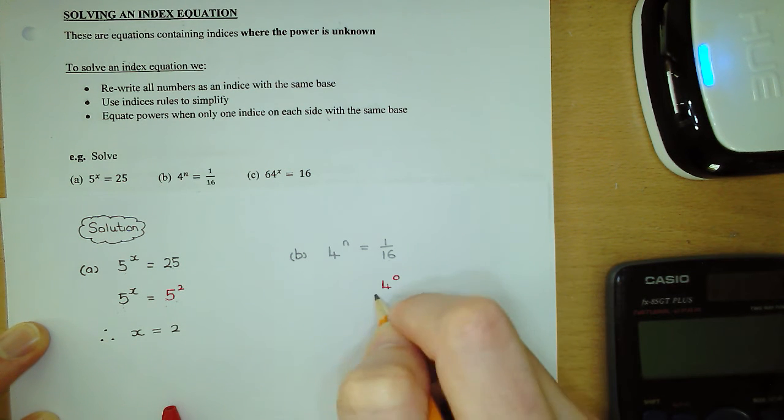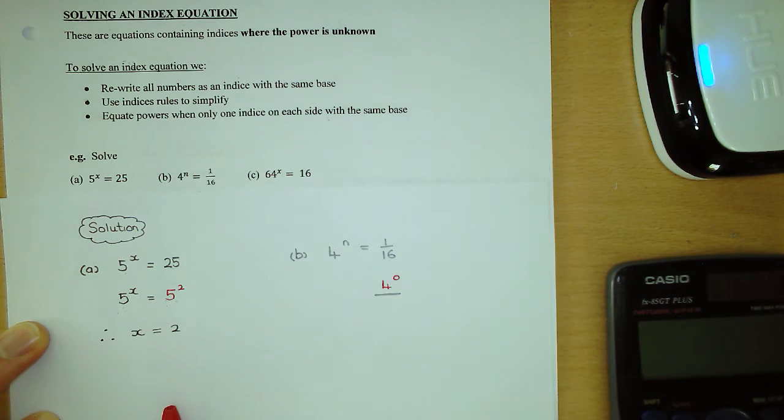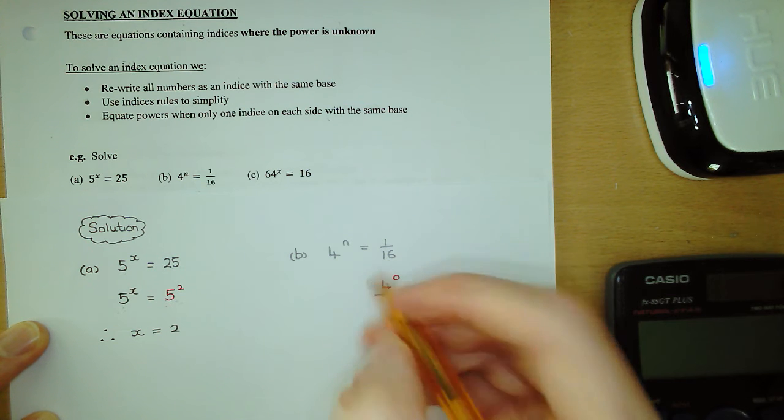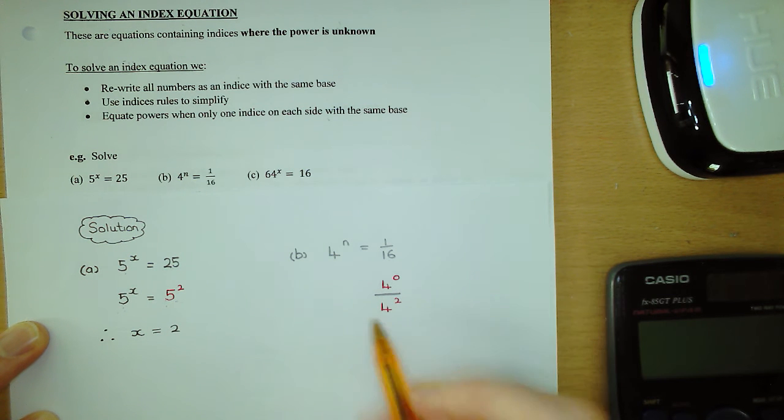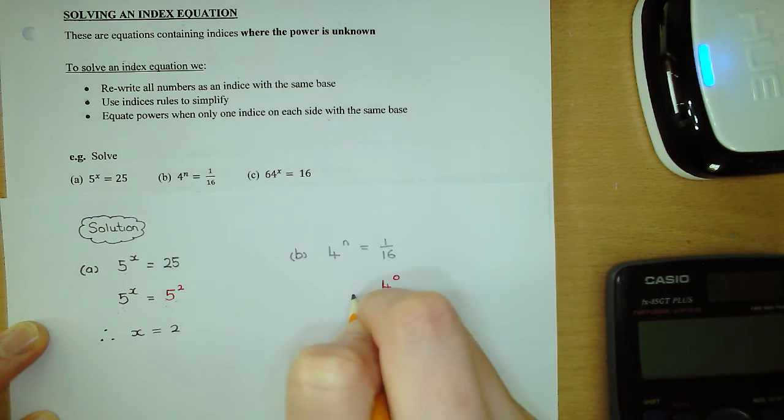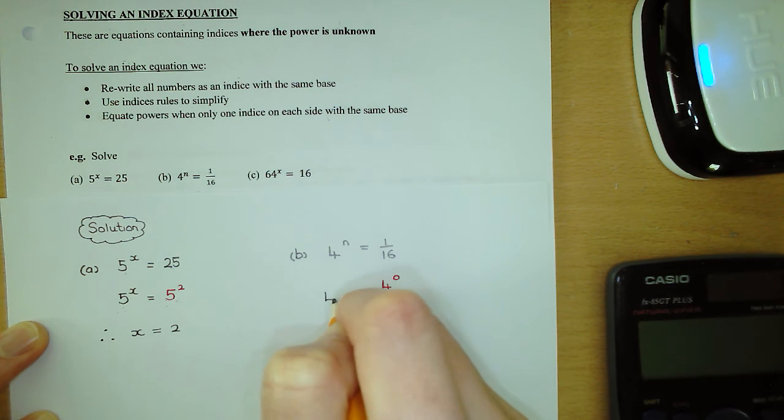And that's all over. We can rewrite 16 as 4 to the power of 2, because 4 to the power of 2 means 4 multiplied by itself, which gives you 16. And then that's equal to 4 to the power of n.